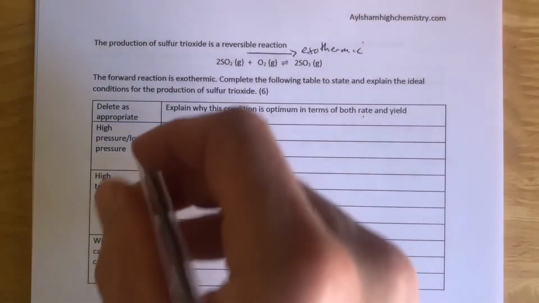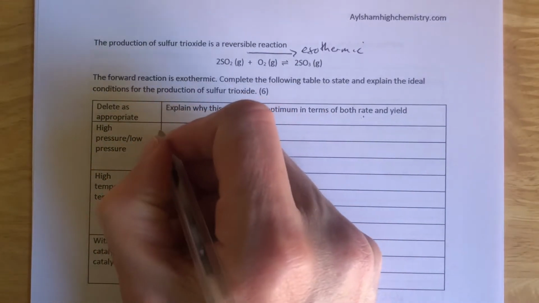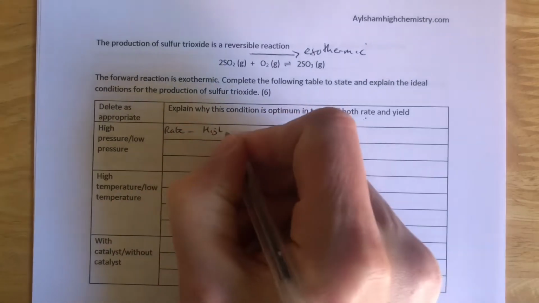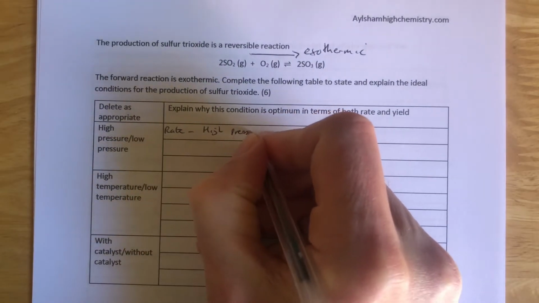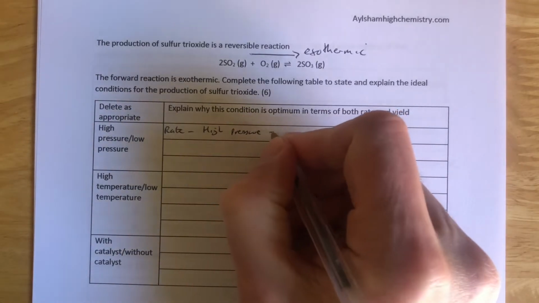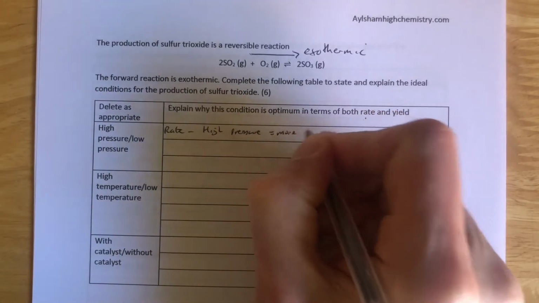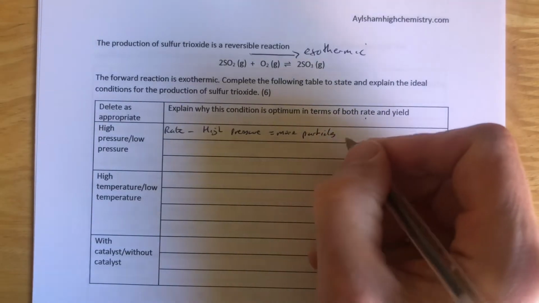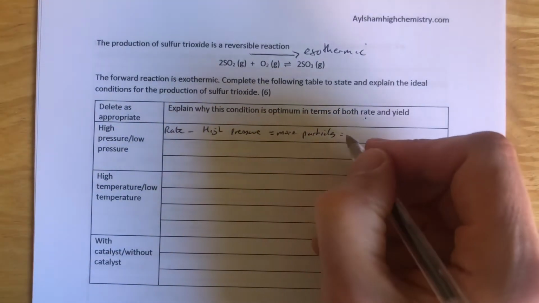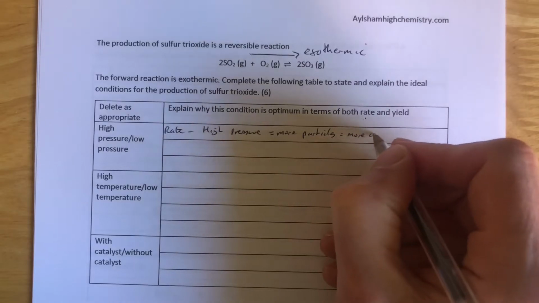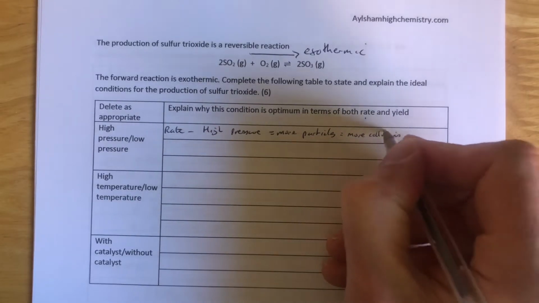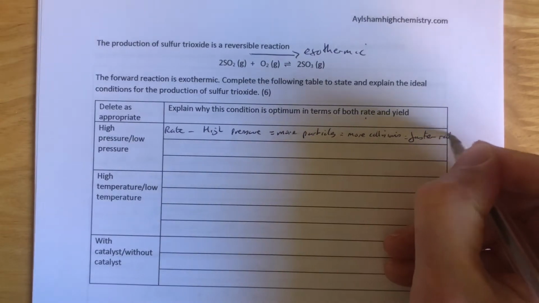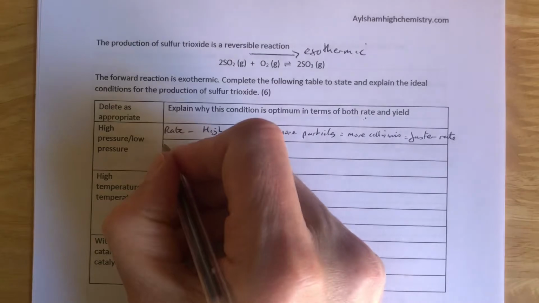So we're going to do pressure first. So pressure affects rate. Okay, high pressure. If you have a high pressure, you have more particles. I've not really given you enough space here to write this answer down. You need to write your 6-mark answers in full sentences. High pressure equals more particles. If you've got more particles, you've got more collisions. If you've got more collisions, you've got a faster rate. Okay, so that's rate. Now the next thing we need to do is talk about yield.